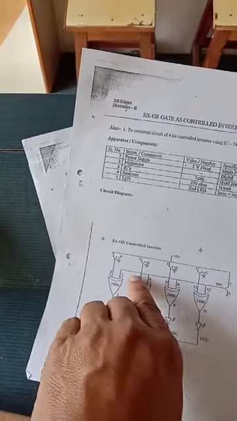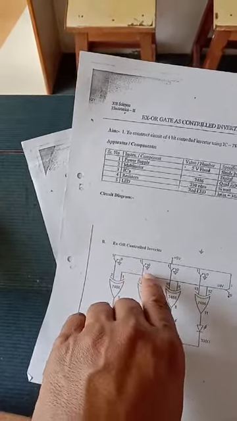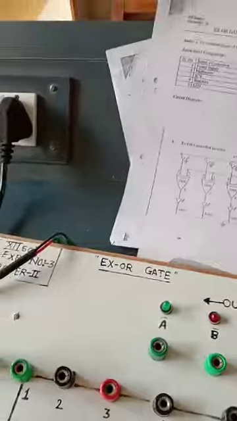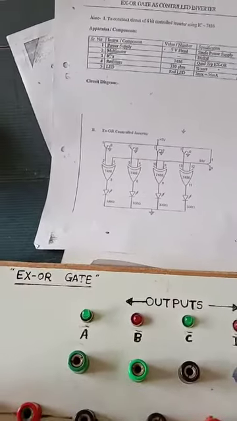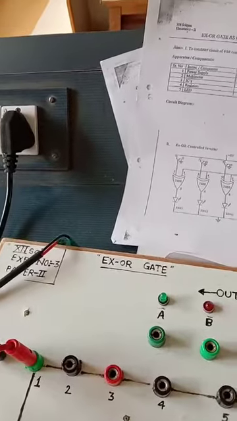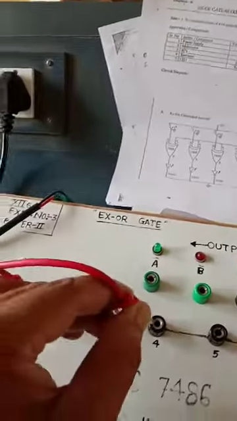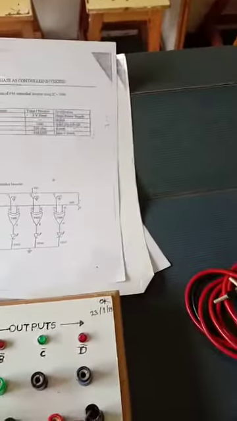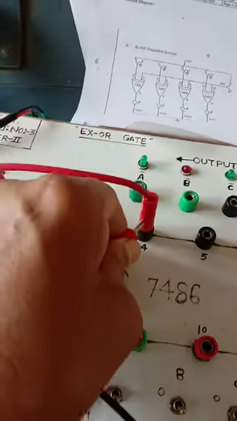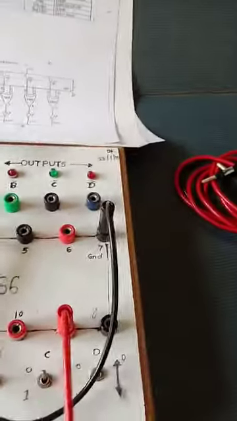First of all we have to short pins 1, 4, 9 and 12.